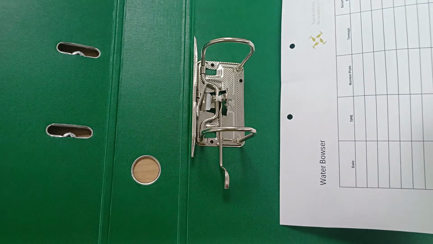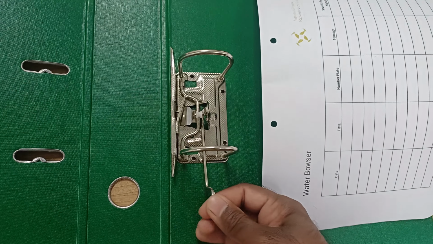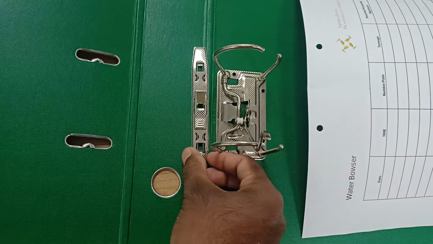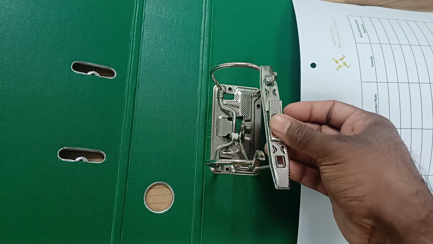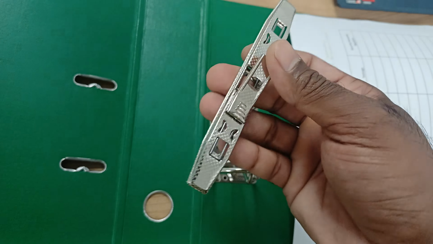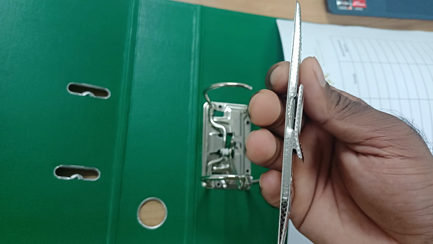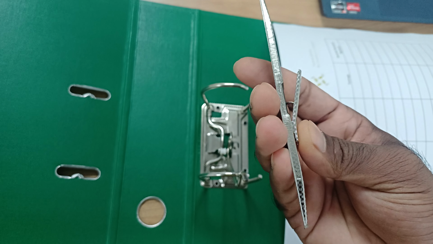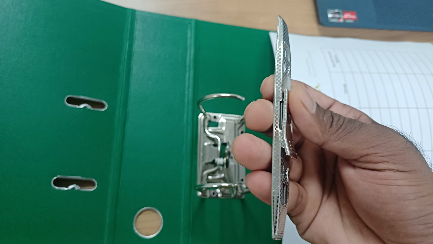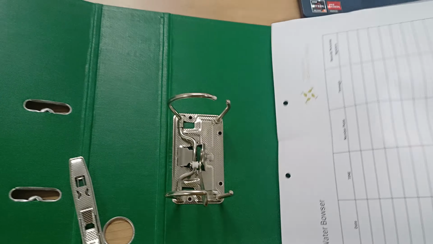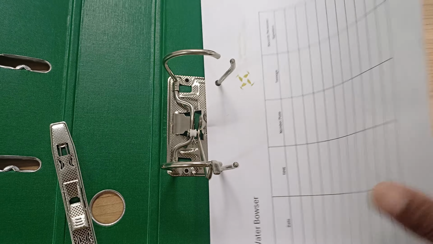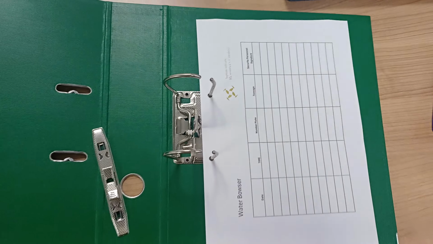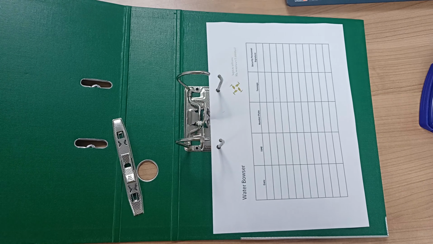And then remove. It was here before. You need to remove. If you press here, you can remove. And this is for lock. Put the paper. You see, this is in the middle.